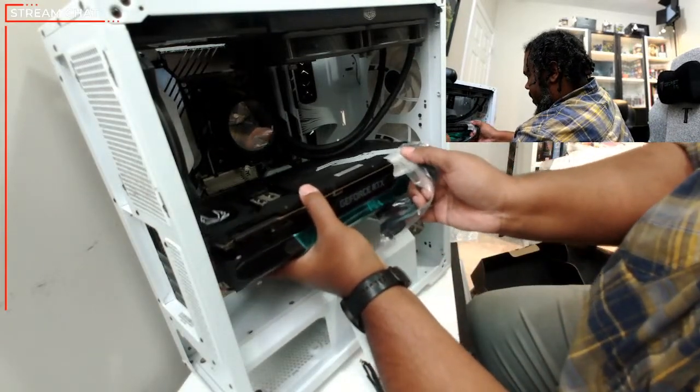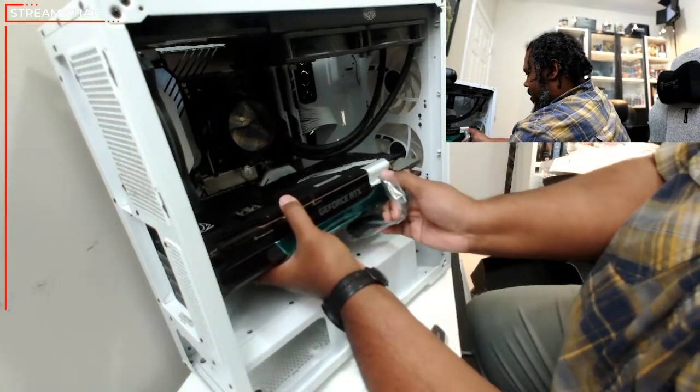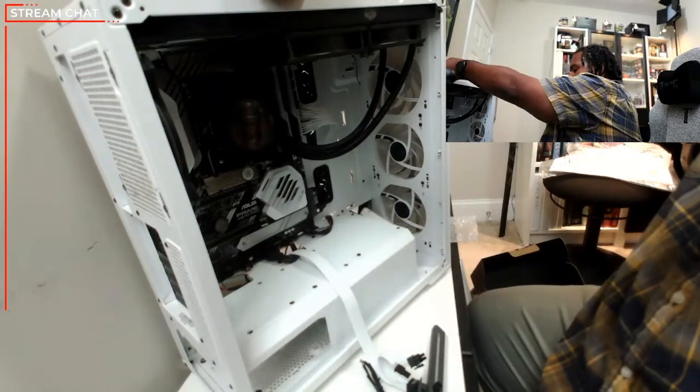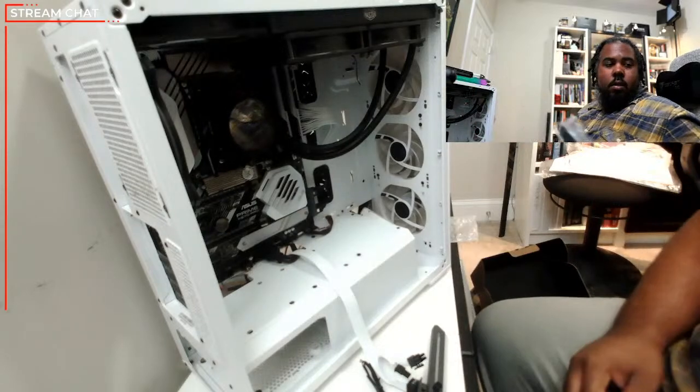This is going to go down. So this is going to bend down there. Yeah, I need to get 3 8-pins up to the front.